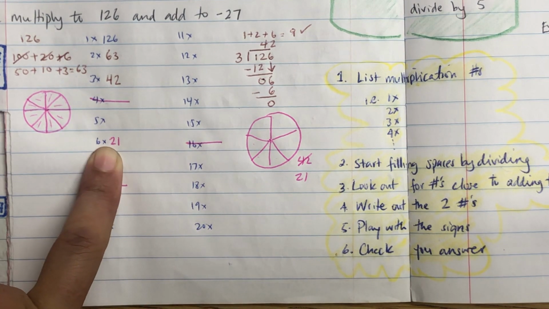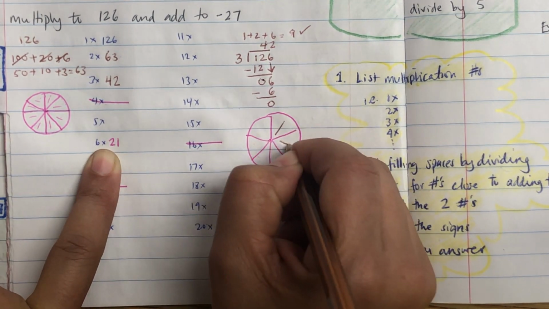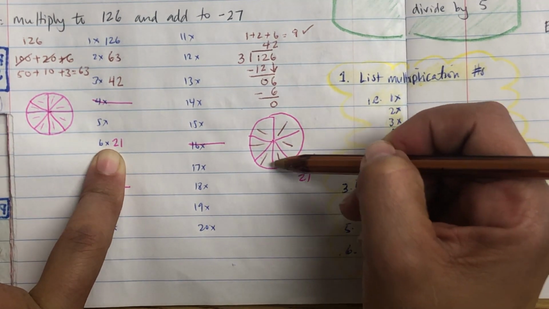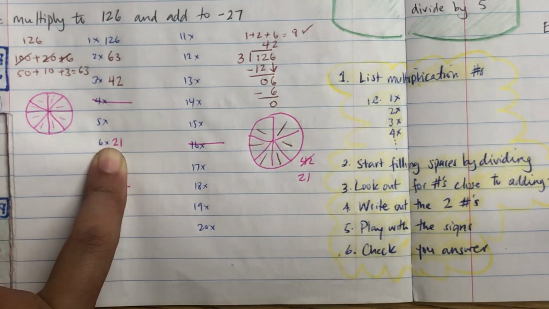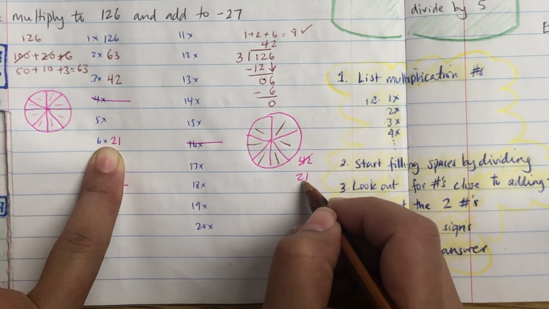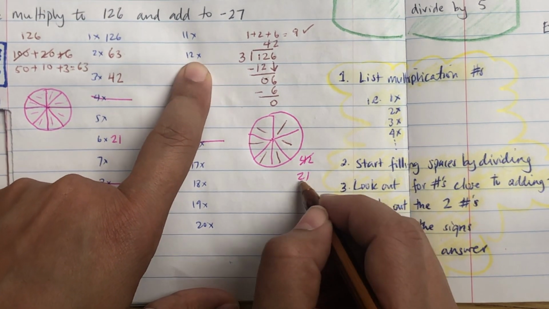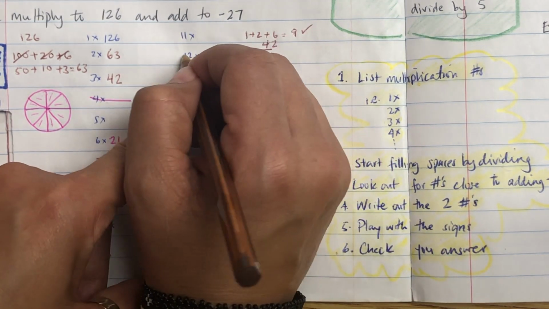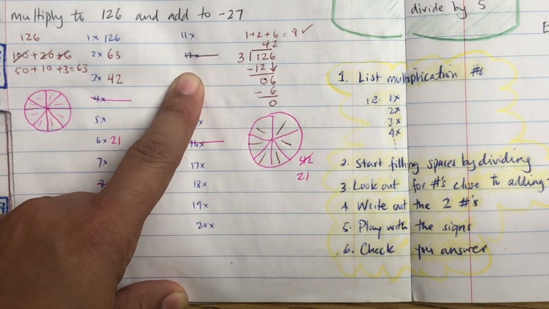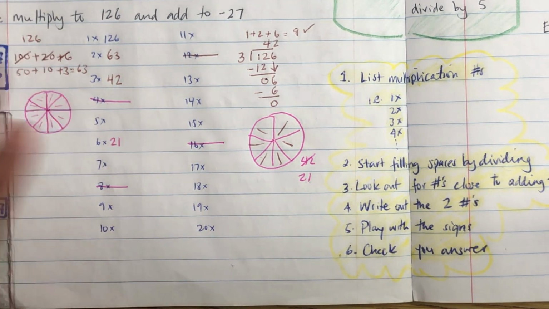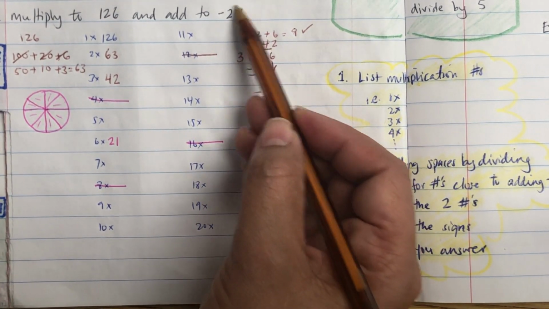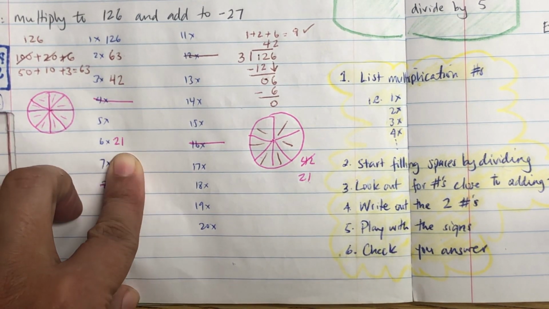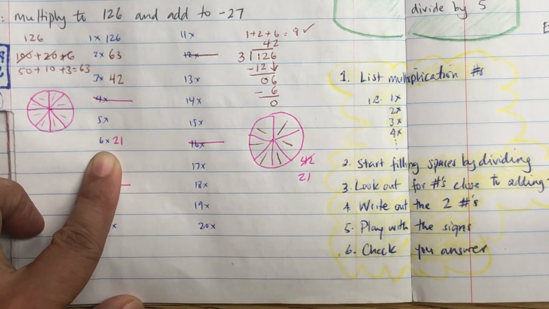If I have 6 pieces and I cut each of those pieces in half, how many pieces do I now have? 1, 2, 3, 4, 5, 6, 7, 8, 9, 10, 11, 12. 12 pieces. So if I take 21 and cut that in half, it will give me the answer for 12. Can I cut 21 in half? No, because it is an odd number. So this does not exist. Okay. Now the entire time you're doing this, remember you're looking for numbers that will add or subtract to this 27, right? So right here, 6 and 21, if I add them together, I'll get my 27.